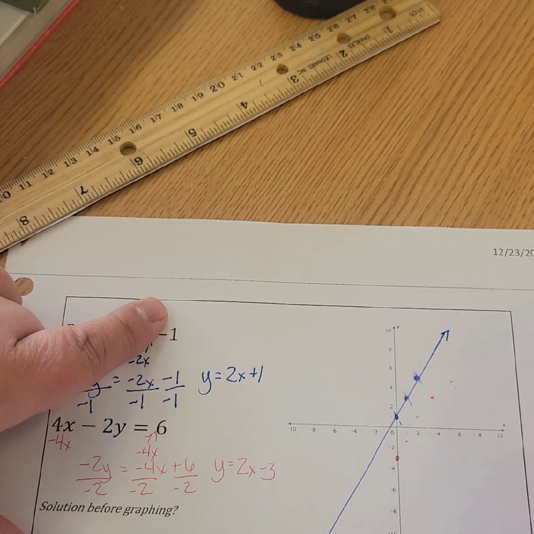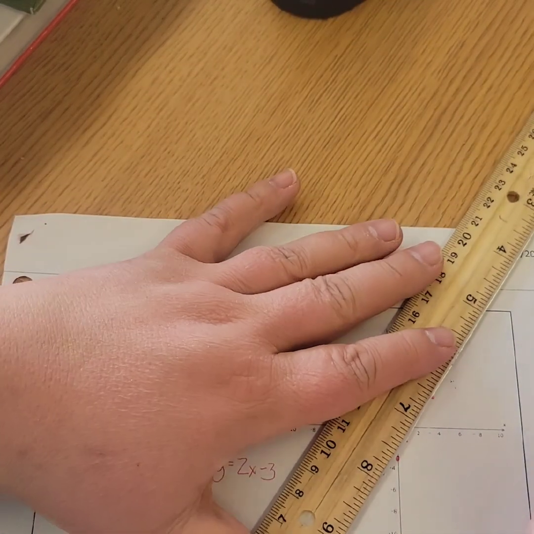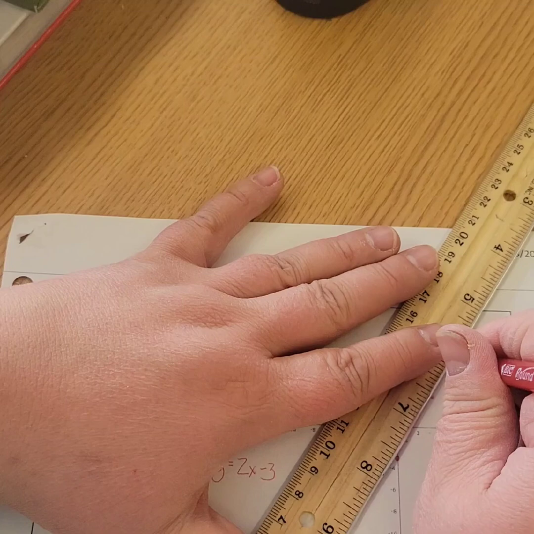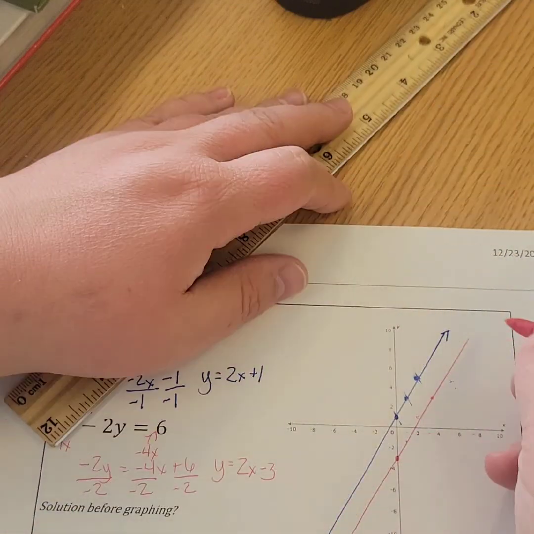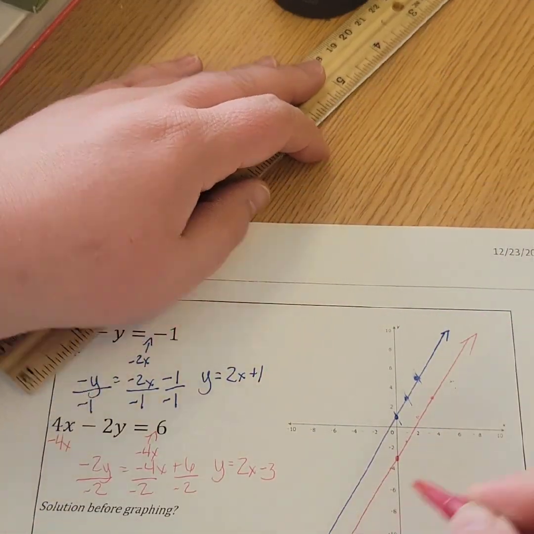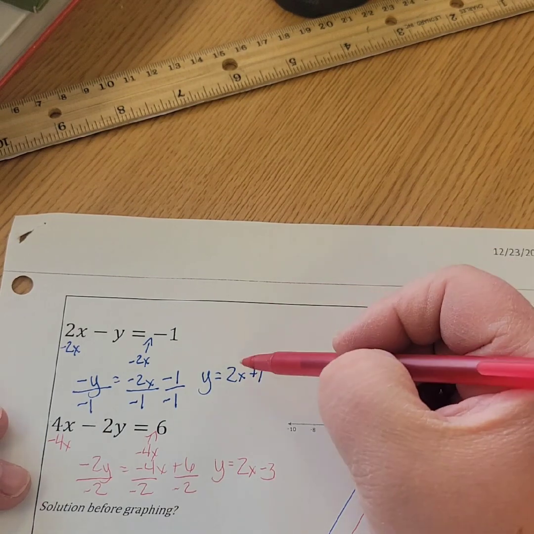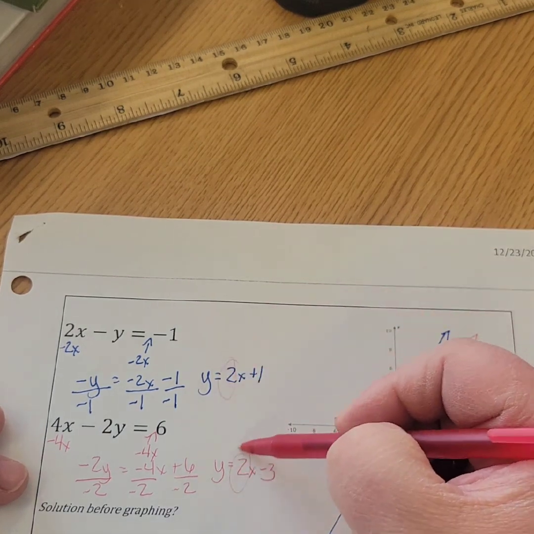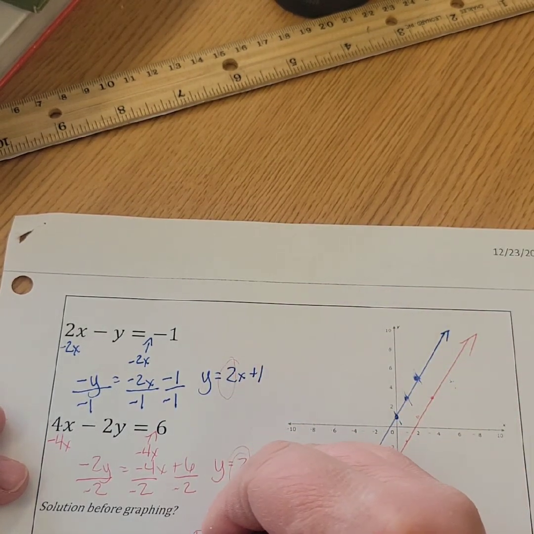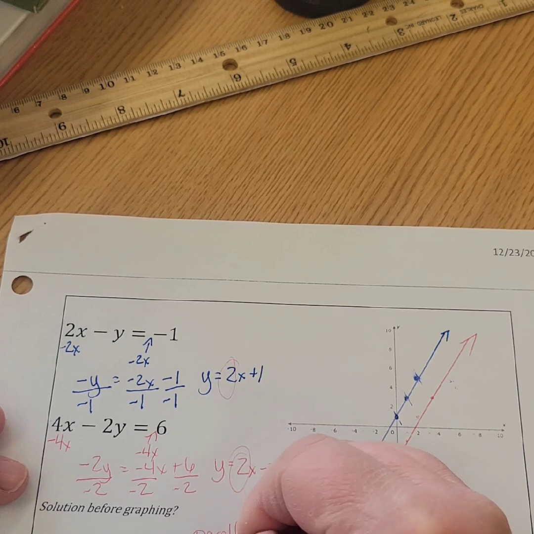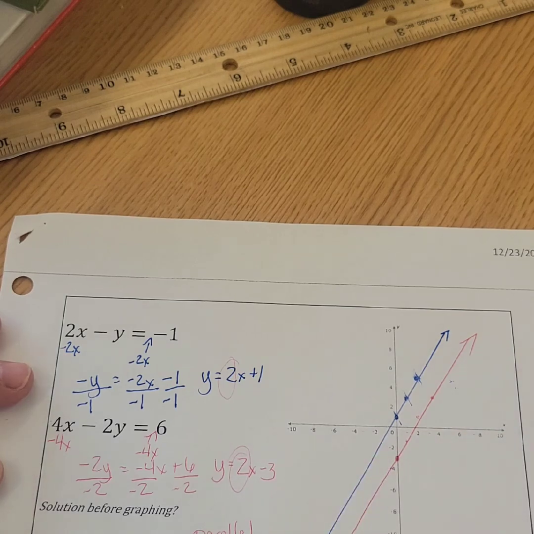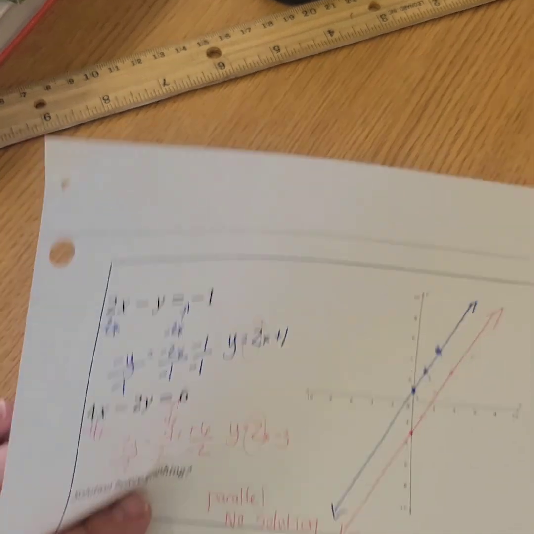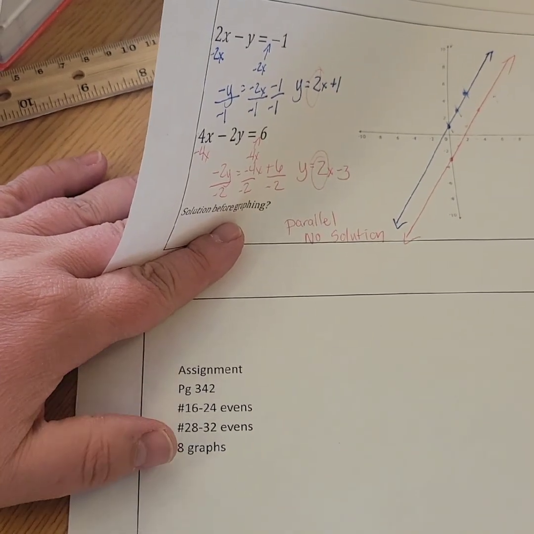Well, it looks to me, and we're going to pretend that I'm good at this, it looks to me like they're parallel lines. And if you look here, if we compared them, so parallel, no solution. They will never cross. So there's your assignment, and you need 8 graphs.